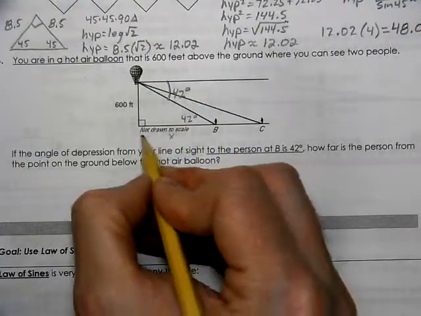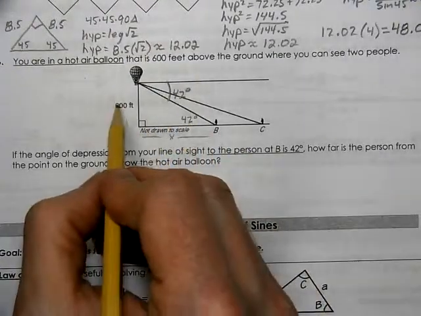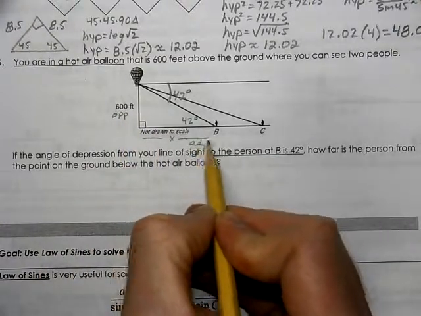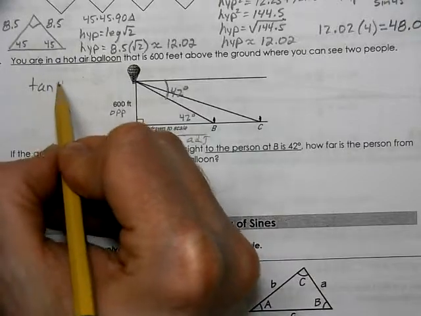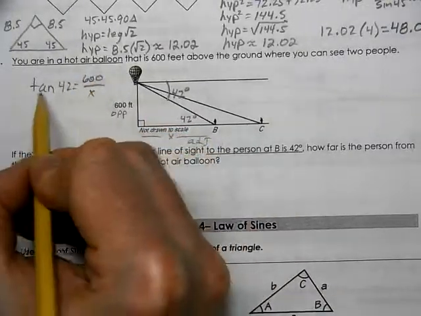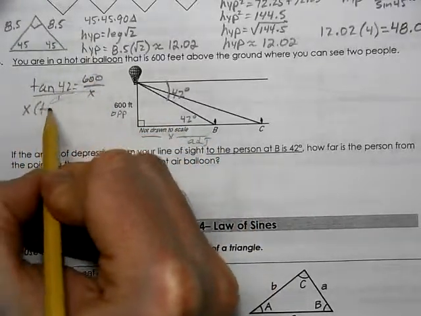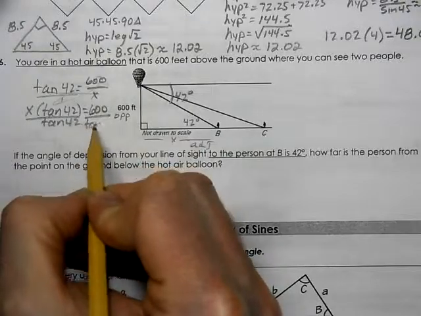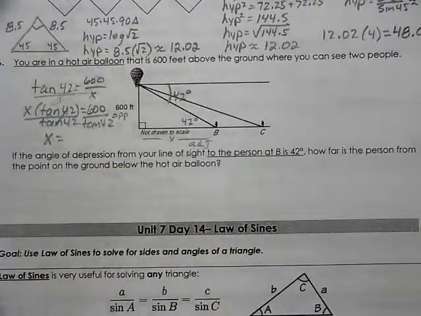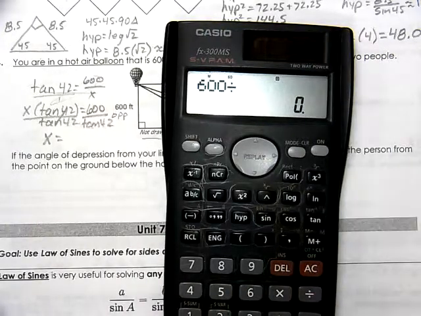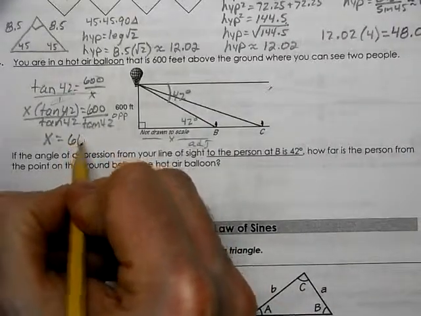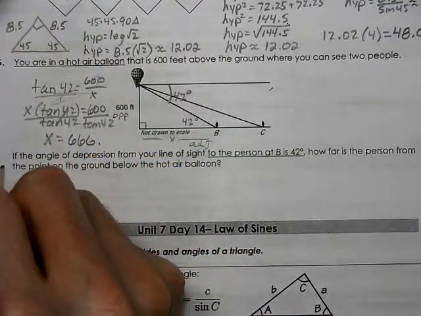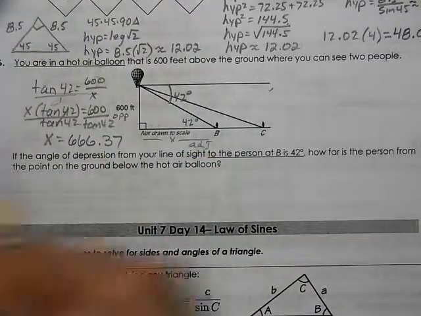So if we want to find the distance to person B, we would use opposite and adjacent, which is the tangent of our 42, equals opposite over adjacent, cross multiply, divide by the tangent of 42, so our x value is going to equal 600 divided by the tangent of 42, comes out to be 666.37. That's the feet.